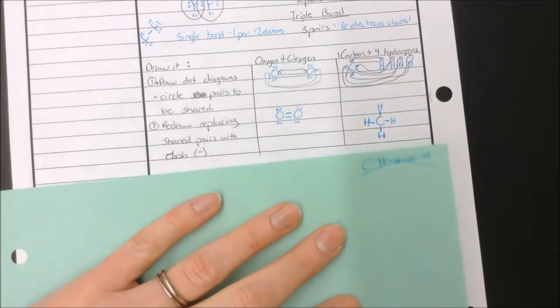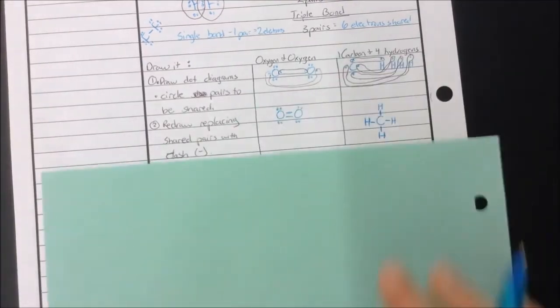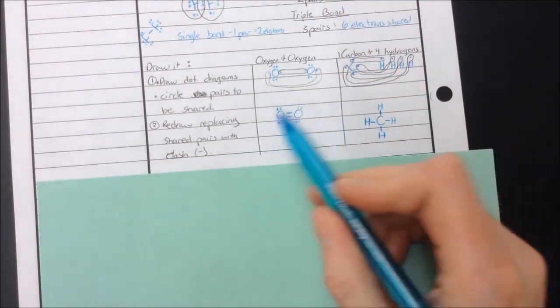All right, so we've got one more thing to talk about before we're done talking about models of bonds, and that is the particles that we end up with. Oh, the lights just went out in the room. Here's our ionic and our covalent particles. We've got 2. We've got a formula unit and we've got a molecule.